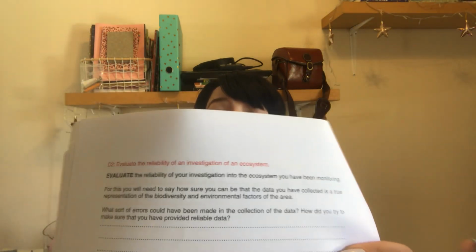Then for the distinction, you're analysing and evaluating yourselves. How reliable was your investigation? Do you think that the information you collected was a true representation of that particular ecosystem and the factors in that area? Do you think that if we had collected our results on a hot, dry and sunny day, they would have been different?